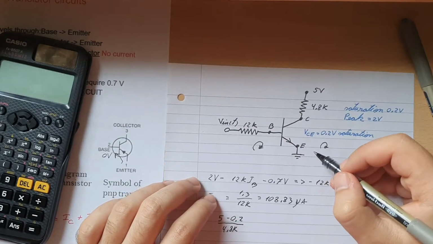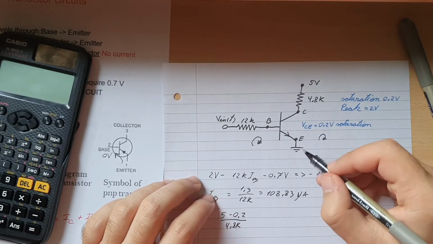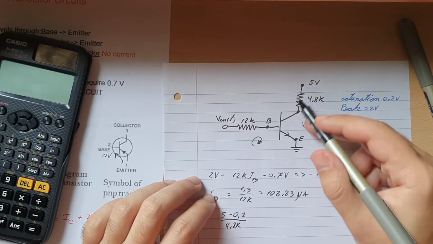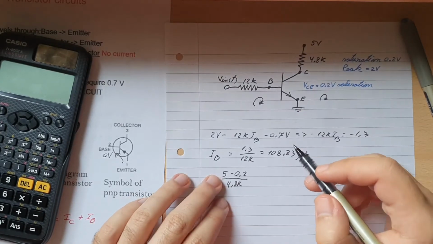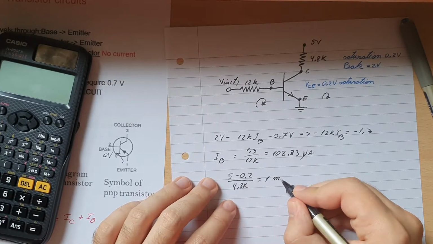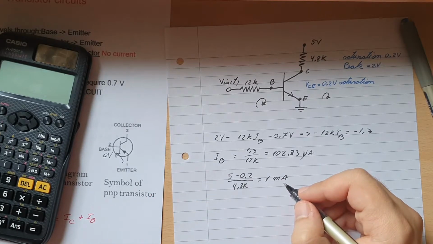And because there is no emitter resistor, we don't really need to worry about the voltage drop here, because the voltage drop here is basically 0, so we just need to worry about the top side. Okay, and then that will be equal to 1 milliamp, and there we have it.